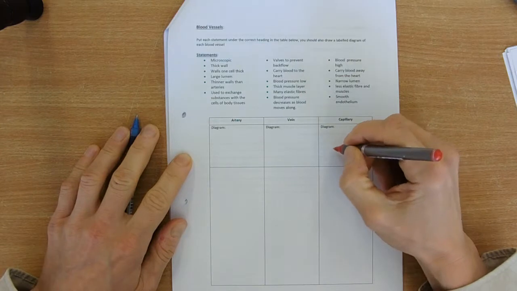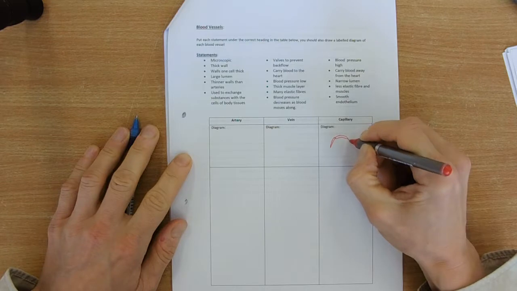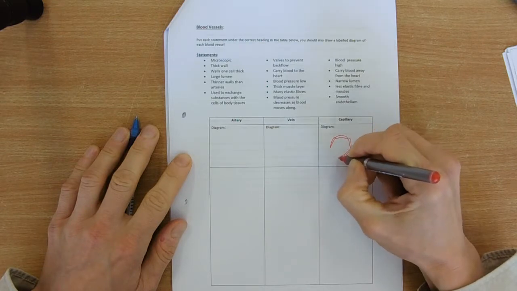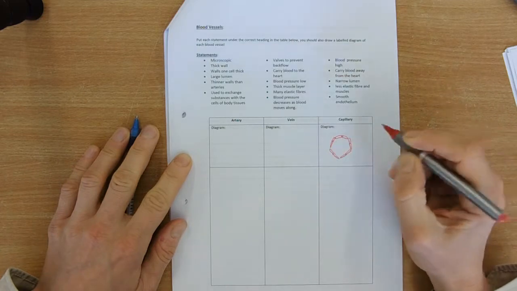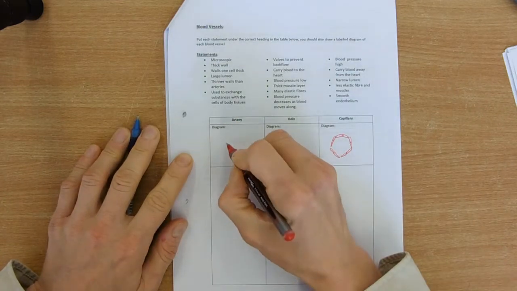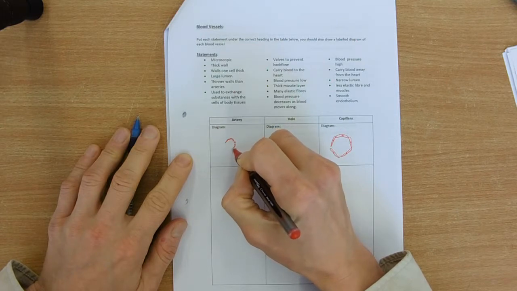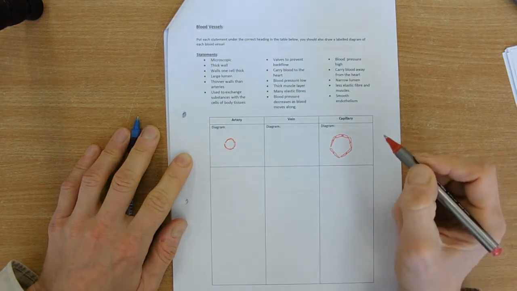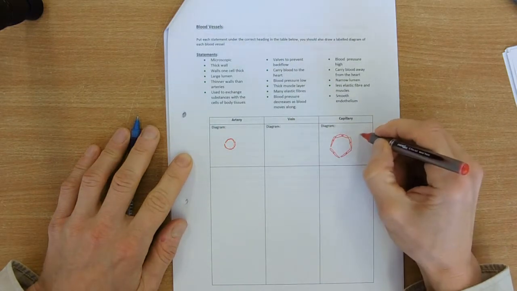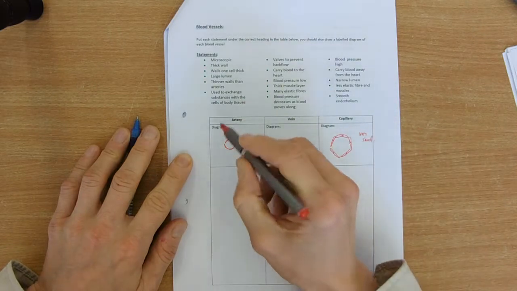So capillary, very small, but it's just basically some cells, very thin cells, like that, and there's a nucleus in there. The artery and the vein have these cells in as well. So we could put these cells, they're the same cells, but they're very small. These are not to scale.